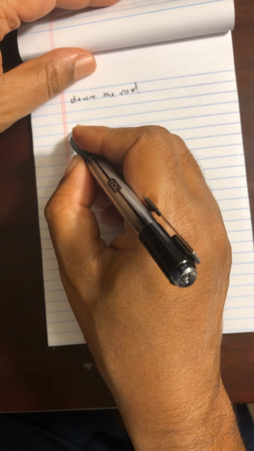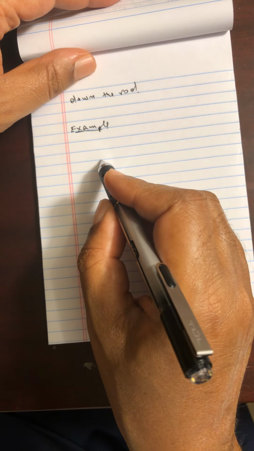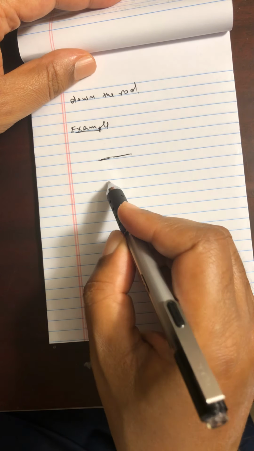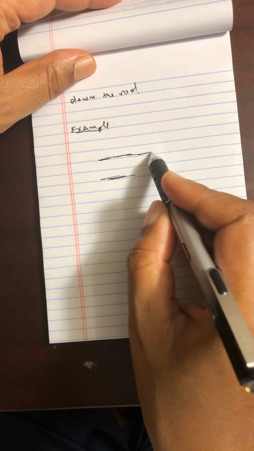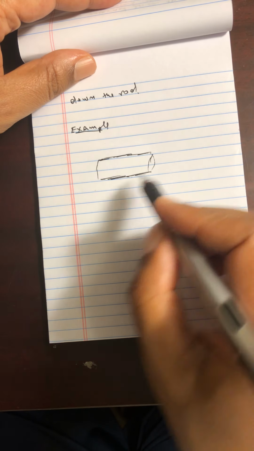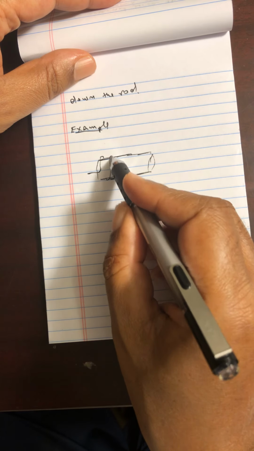Now let's look at another example. Now suppose we have a solenoid. Let's say we have it like this.